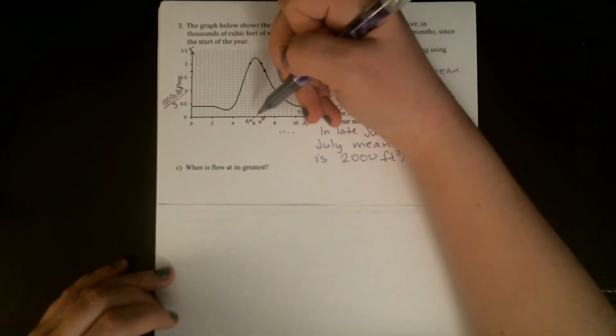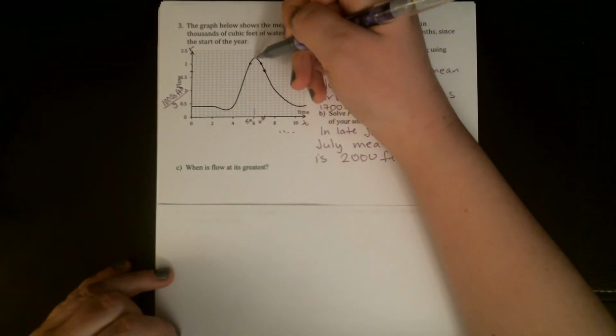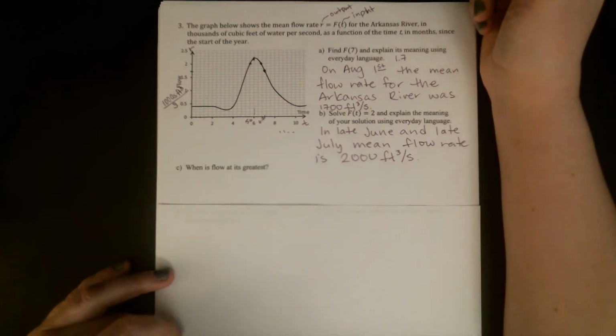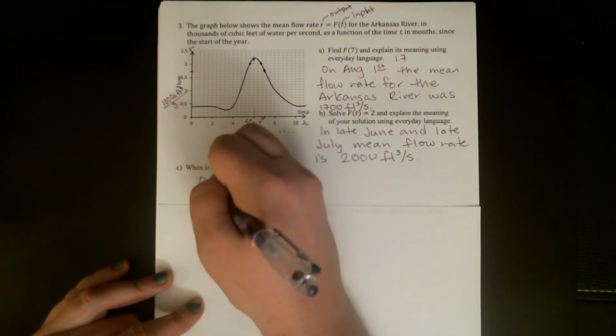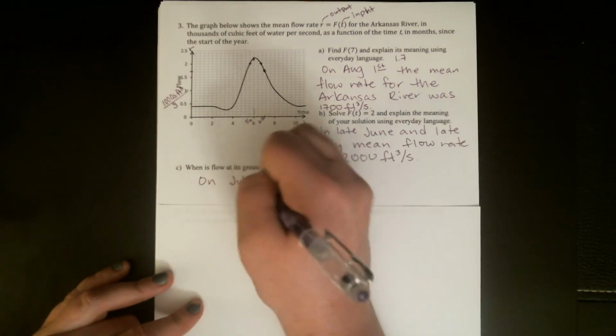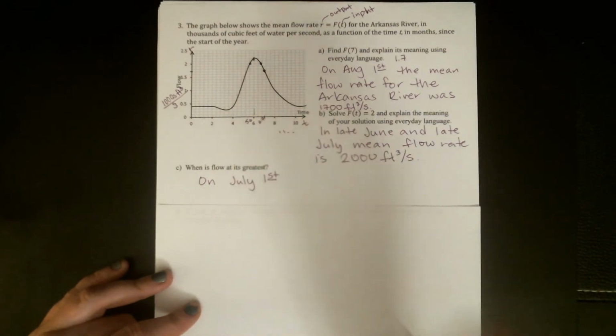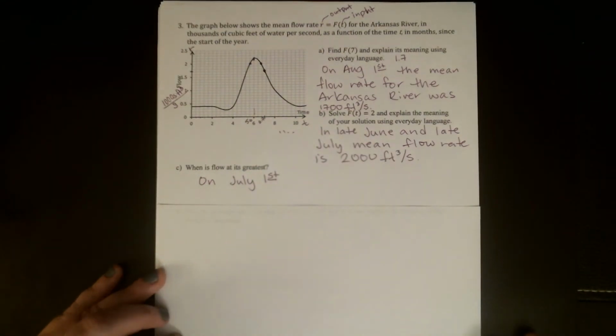Okay, next question. When is flow rate greatest? So we've been close to that. It looks like right on at the 6 mark, which is the very end of June, beginning of July. So I'm going to say on July 1st, or somewhere right around there.